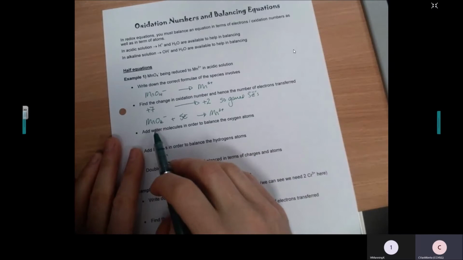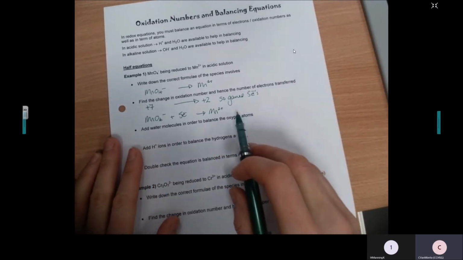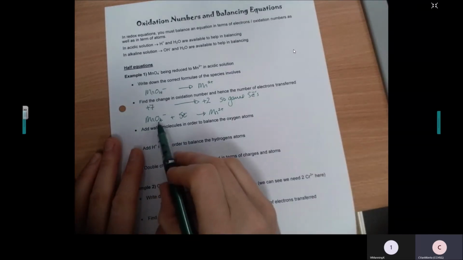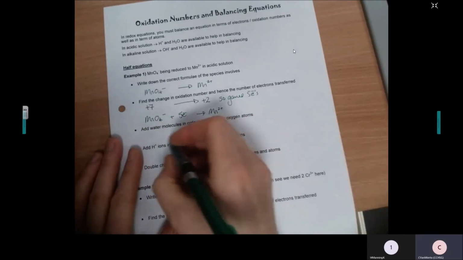Now we can look at the left hand side and see we've got oxygens on the left but no oxygens on the right. So now we've got to remember that we're in acidic solution, so we've got as much H+ and H2O as we need to balance the equation. So if we've got 4 oxygens on the left and none on the right, we can put in 4 water molecules to provide us with those 4 oxygens.